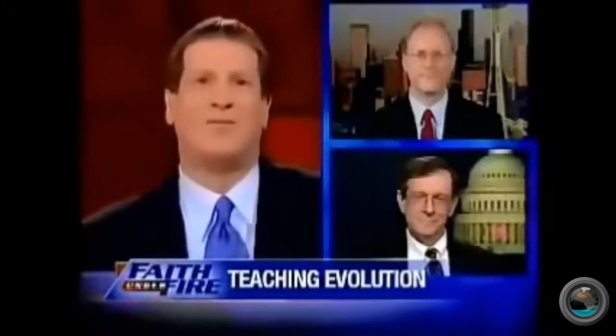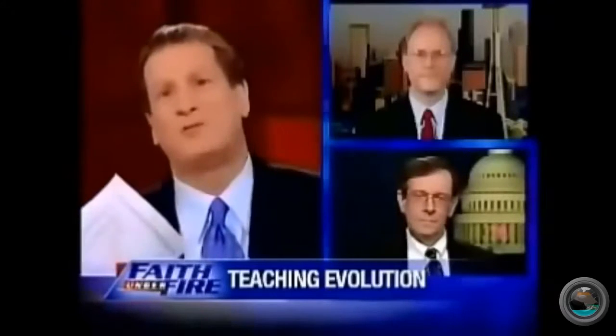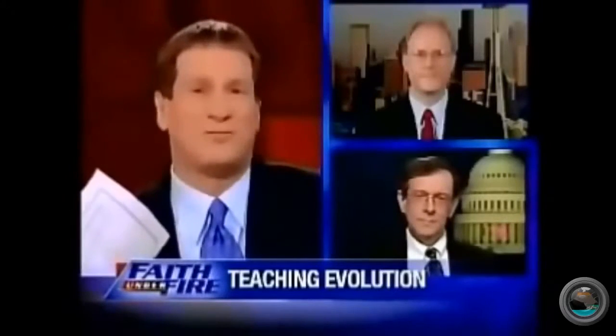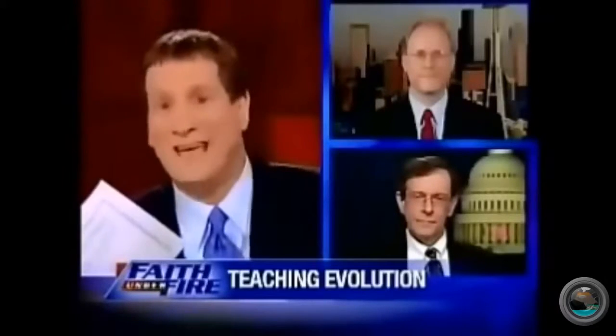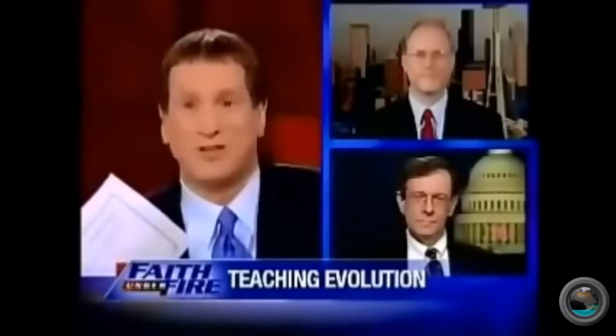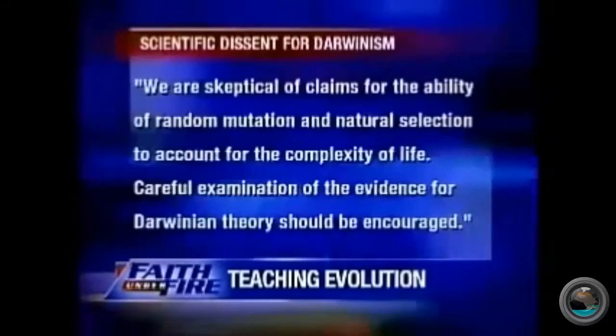I'm holding a copy of what's called A Scientific Dissent from Darwinism. And it's signed by 300 scientists with doctorates from prestigious universities such as Cambridge, Stanford, Cornell, Yale, Rutgers, Chicago, Princeton, Purdue, Syracuse, Duke, and Berkeley. And they say, quote, "We are skeptical of claims for the ability of random mutation and natural selection to account for the complexity of life. Careful examination of the evidence for a Darwinian theory should be encouraged."